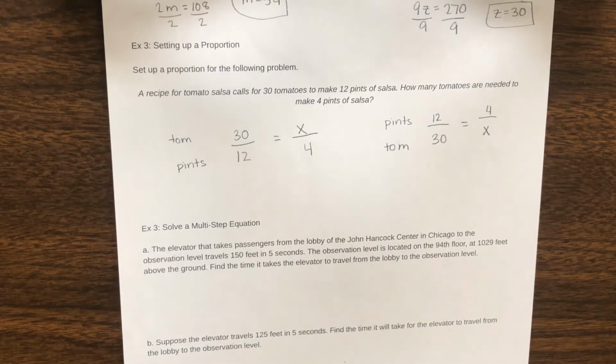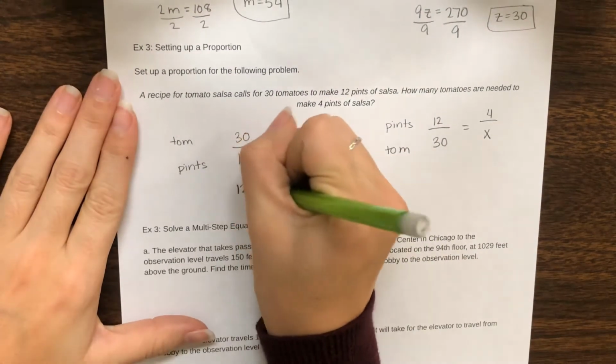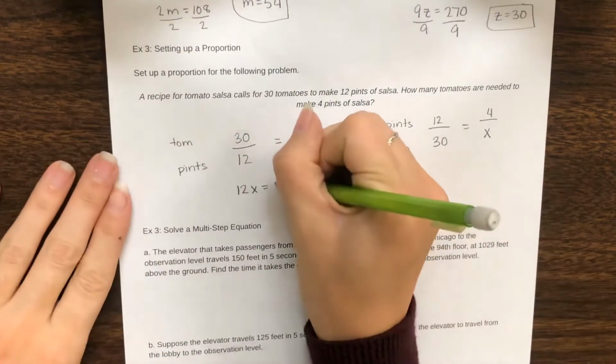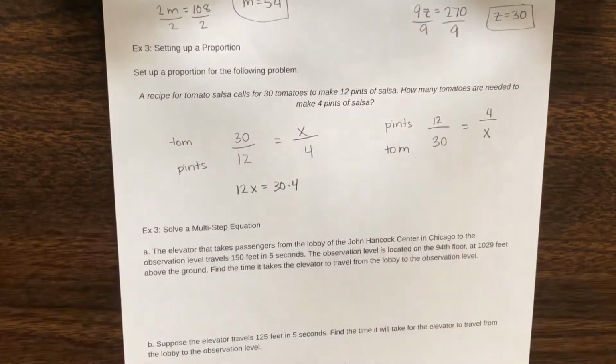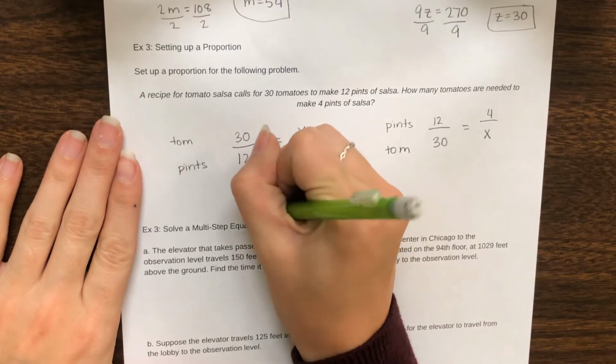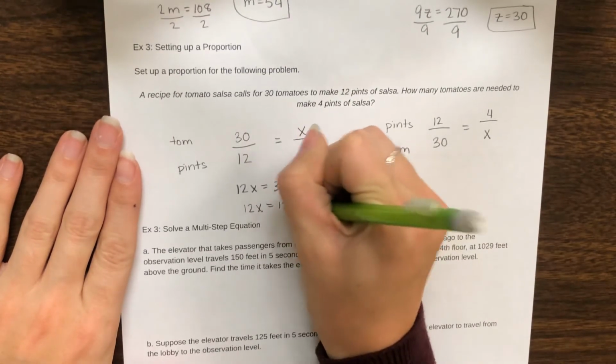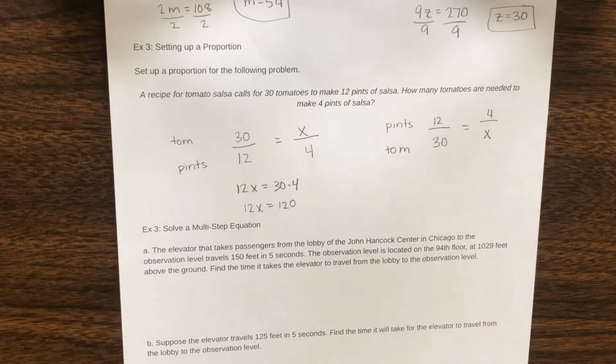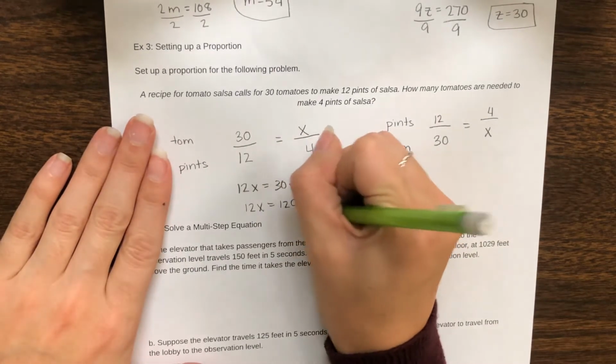Alright, so from here, we would do 12x equaling 30 times 4. So I'm going to have 12x equaling 120. So then 120 divided by 12 is 10. So x would equal 10.